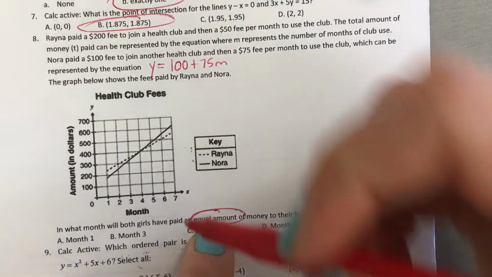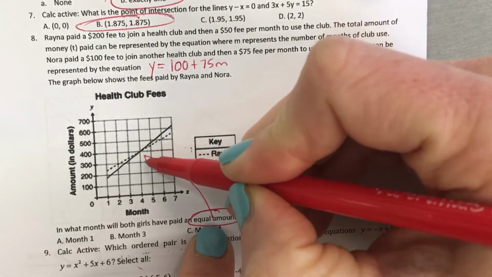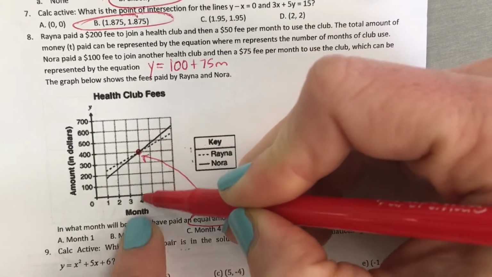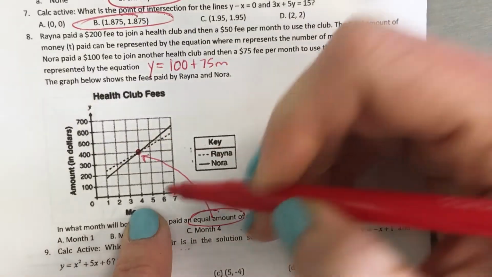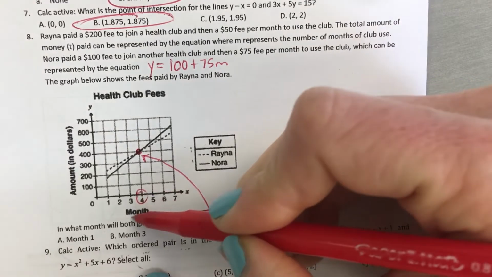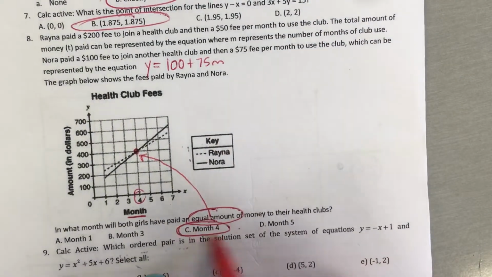All right, equal is where they are going to be the same, and they're going to be the same where they intersect. At this point, they are both at 400. That's the only place where they are equal, 4 and 400. So this is month 4. So that's answer C.